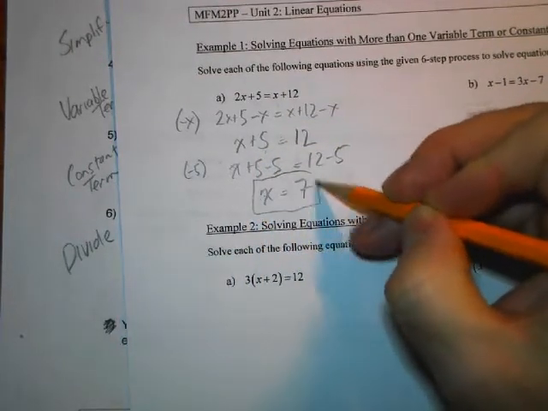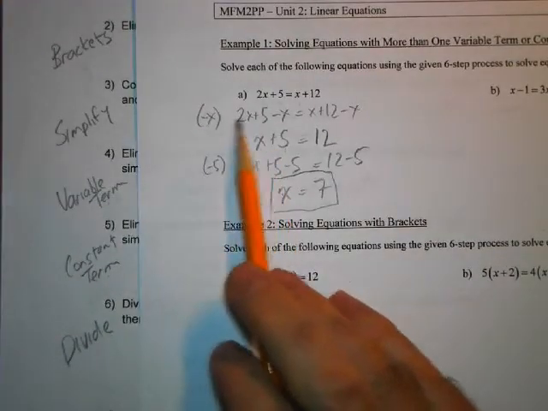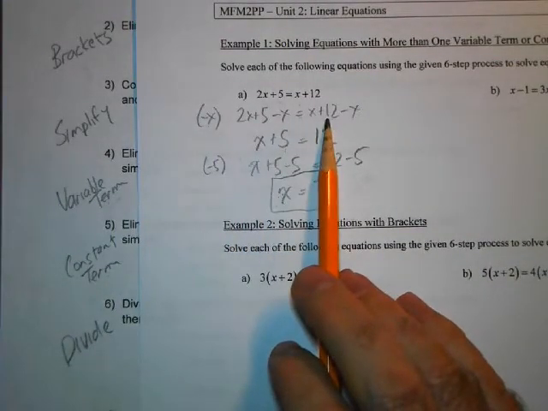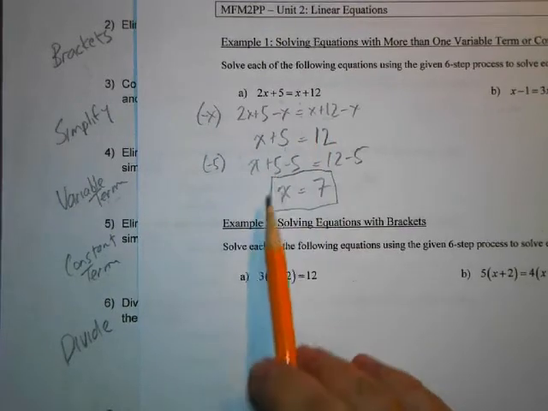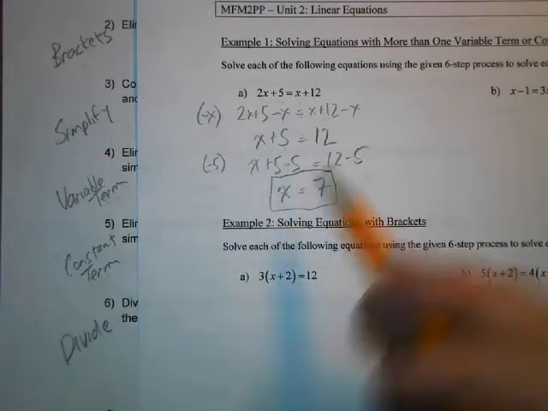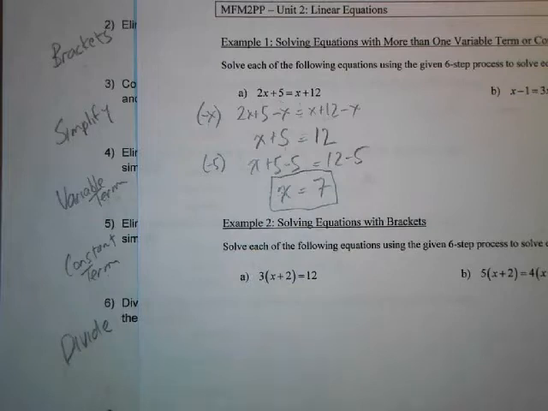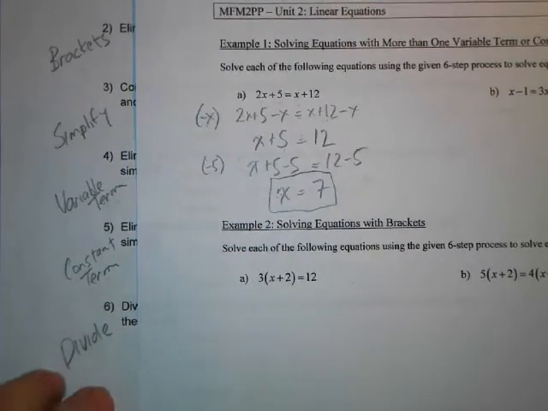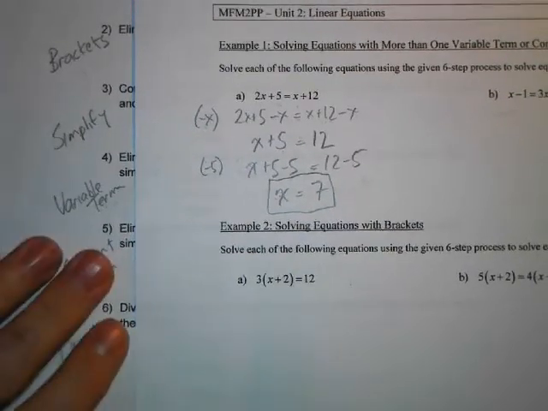So if you think about it, in the 6-step approach, I only had to do 2 steps. I had to remove the variable term from the right side. I had to move the constant term from the left side, and I was done. So this was really a 2-step equation, but a little different than the 2-step equations we did in lesson 1.